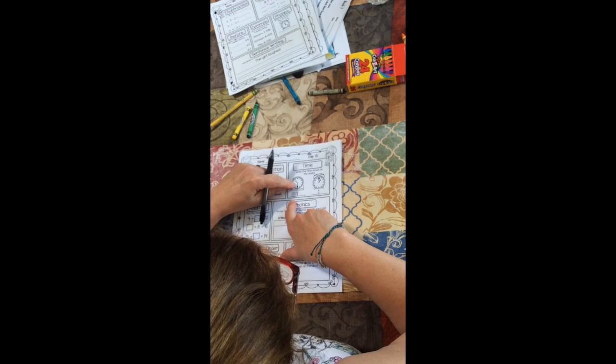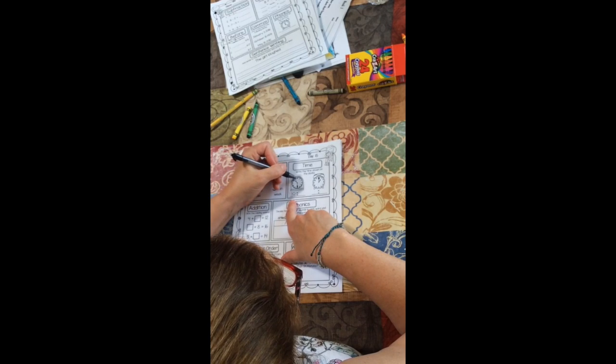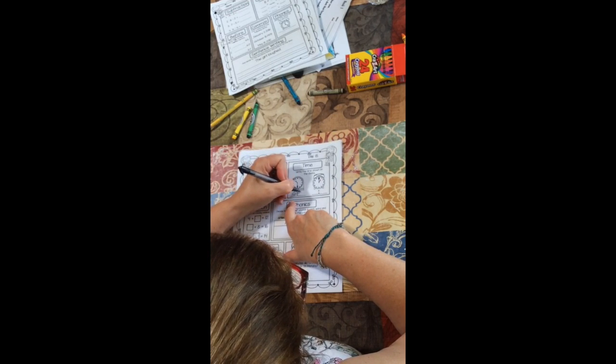And when the big hand, the minute hand is on the 6, that means 30, because we're counting by 5s. 5, 10, 15, 20, 25, 30. So that's 30.